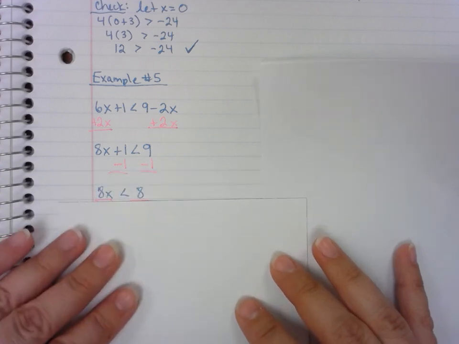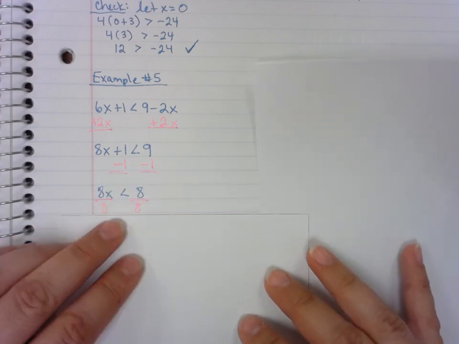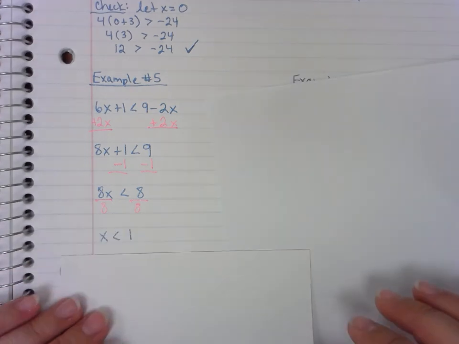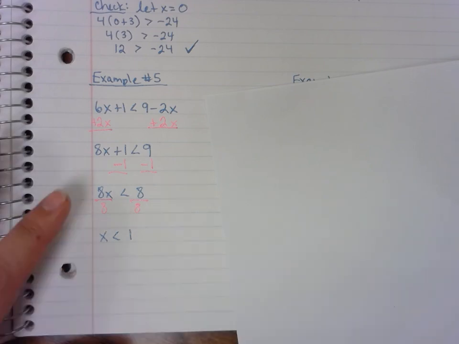It's a two-step problem, so I'm going to subtract 1 from both sides. 8x is less than 8. Divide both sides by 8. It's positive, so nothing happens to the inequality sign. So x is less than 1.